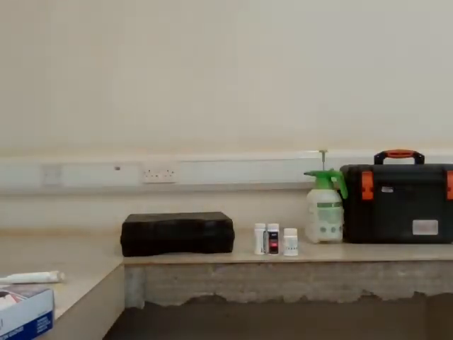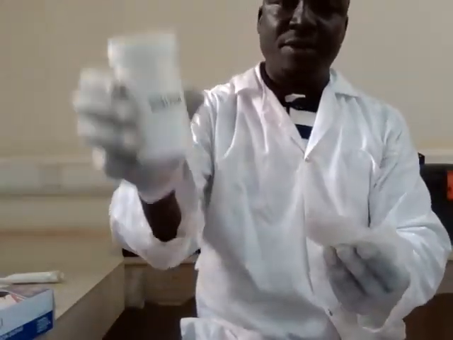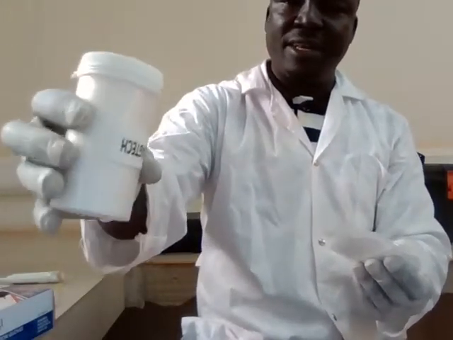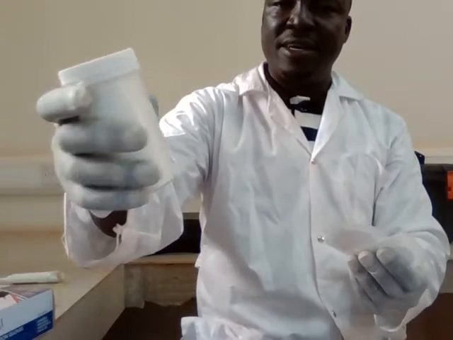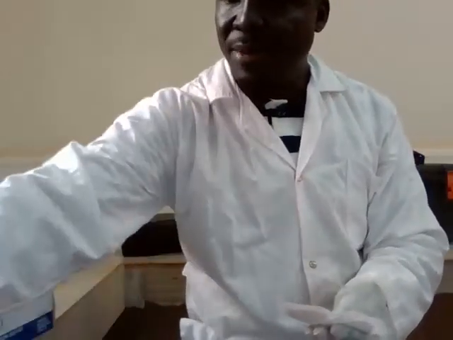We also have other consumables that are used, and these are sterile pads for absorbing the liquid medium after preparation.